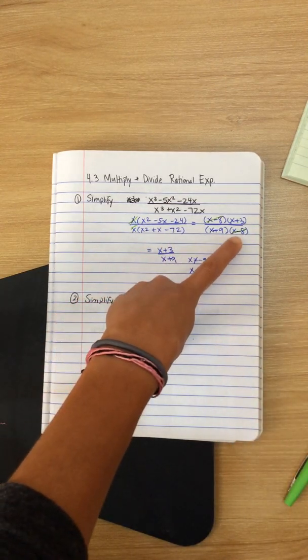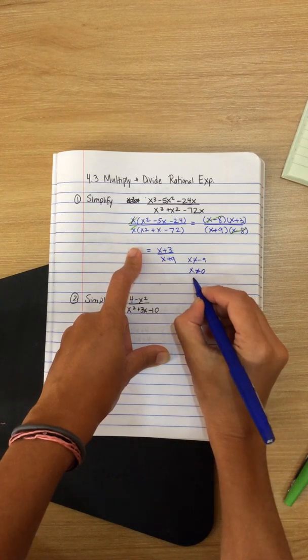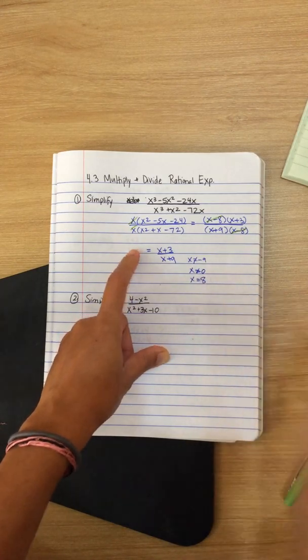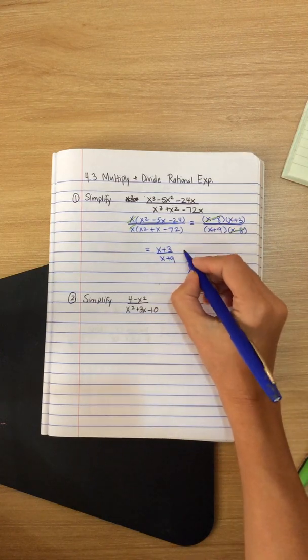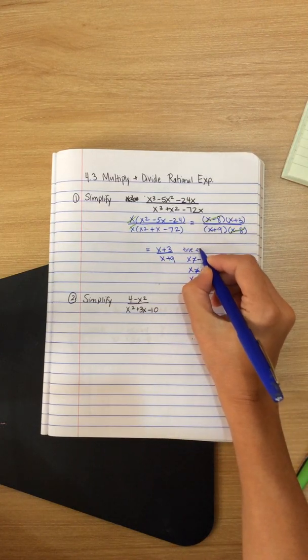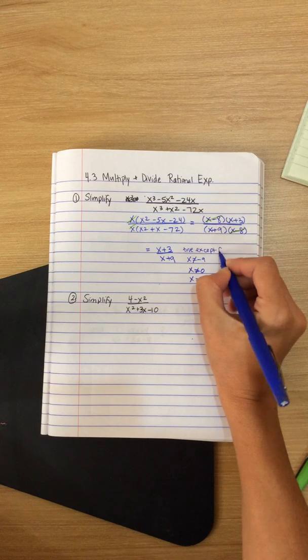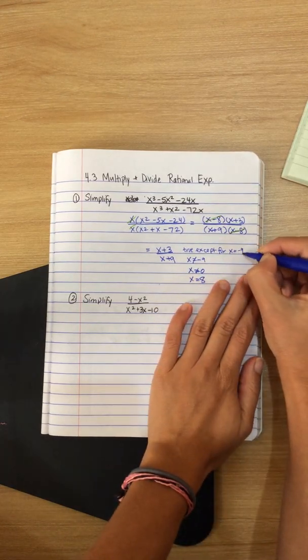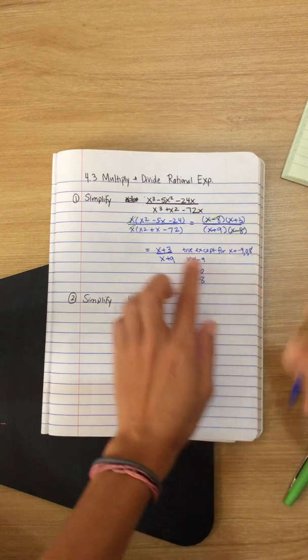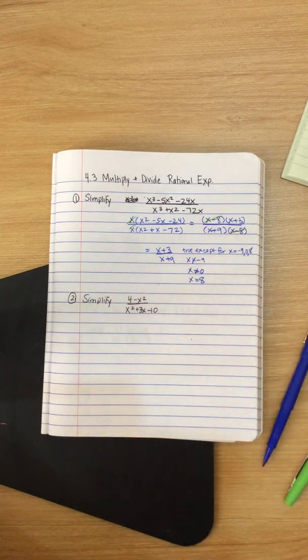And then here we also factored out a minus 8, x minus 8, so that means also x cannot be 8. So this is true except for x equals minus 9, 0, or 8, or you could say it like that, right?